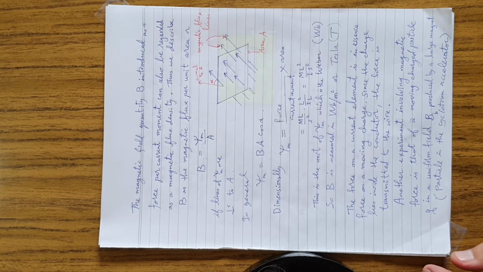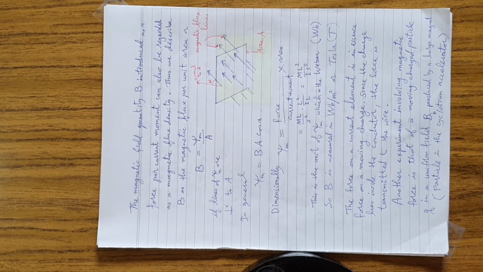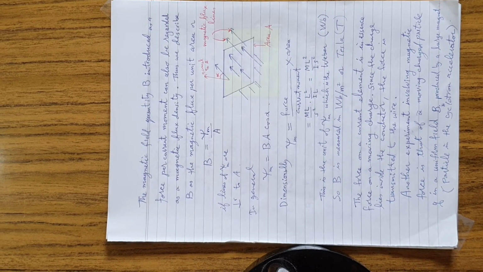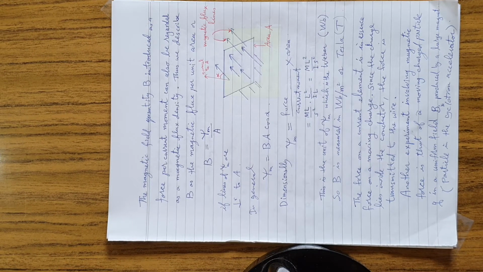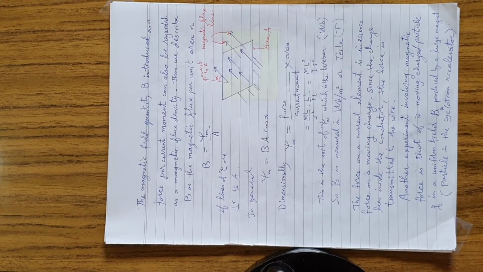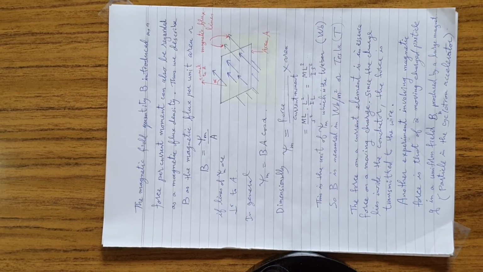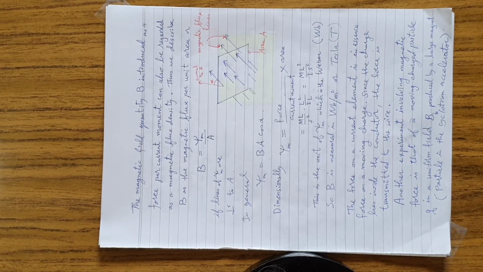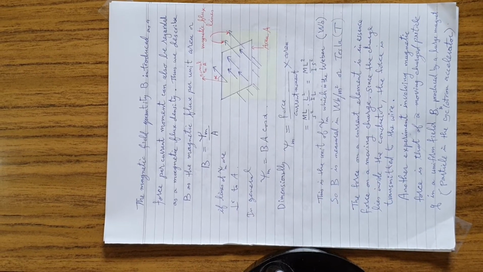The force on a current element is in essence a force on a moving charge. Since the charge lies inside the conductor, inside the wire, the force is transmitted to the wire. Another experiment involving magnetic force is that of a moving charged particle, Q, in a uniform field, B, produced by a large magnet. This is the case of the charged particle in the cyclotron accelerator.